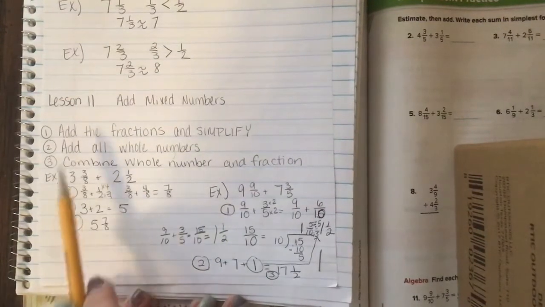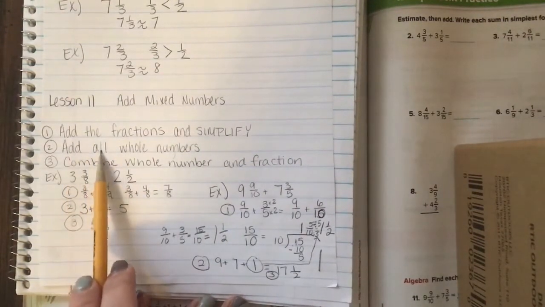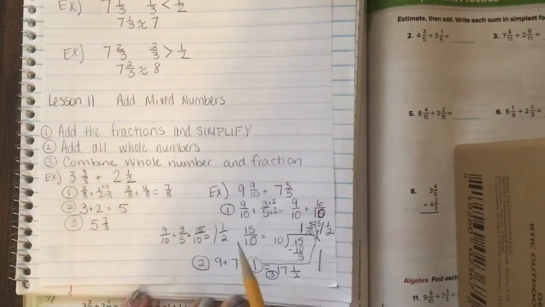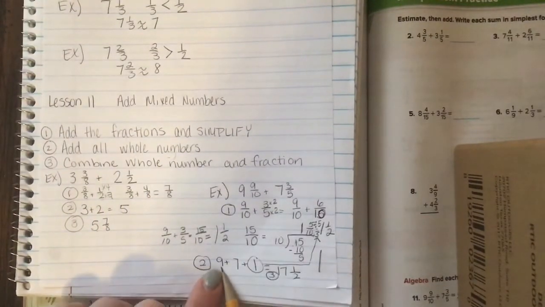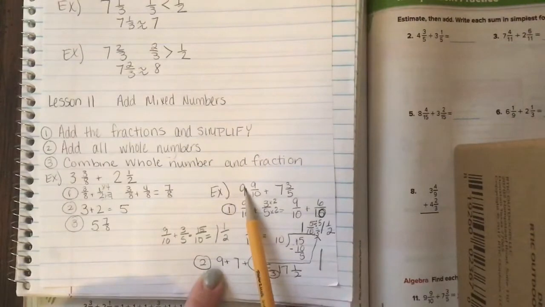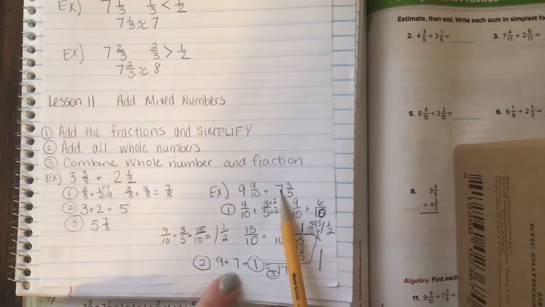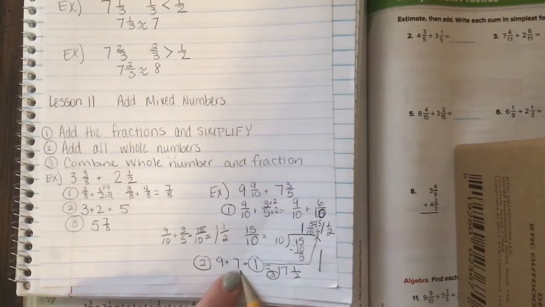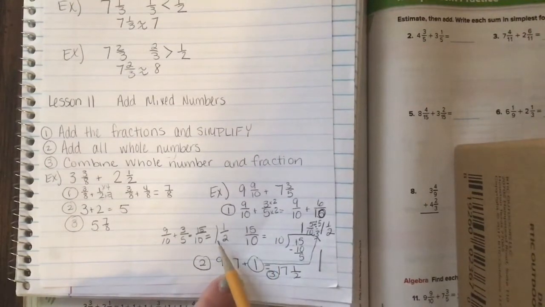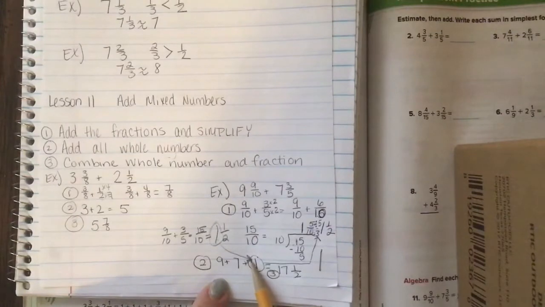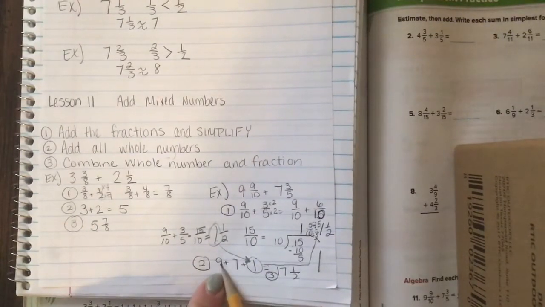Now, step 2 is to add all whole numbers. So we're going to add the 9 from 9 9/10. See it there? I listed it. We're going to add the 7 from 7 3/5. And do you see how there's a 1 on our answer over here? This is a whole number. We are going to put it in with our other 2 whole numbers.